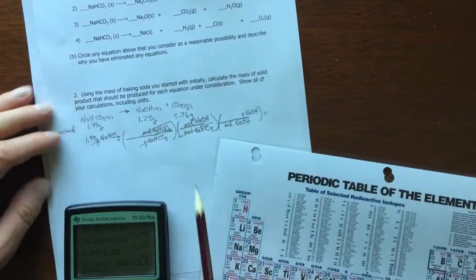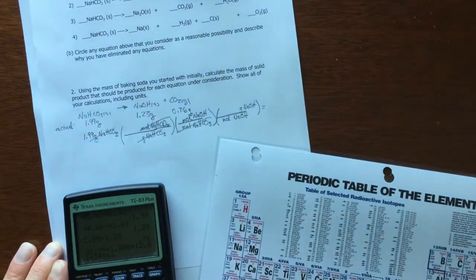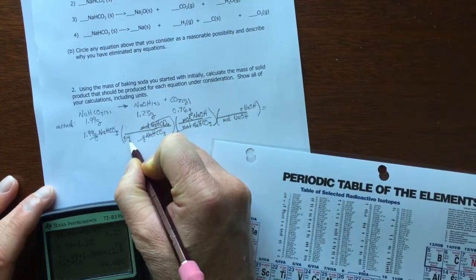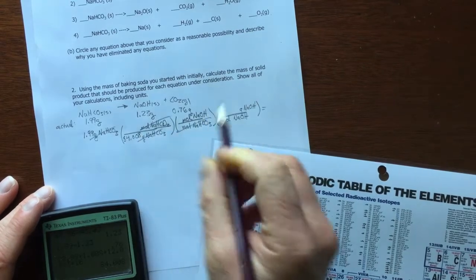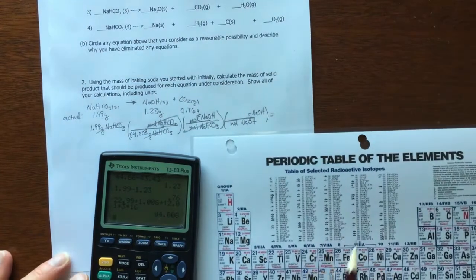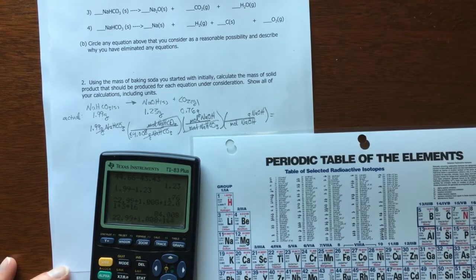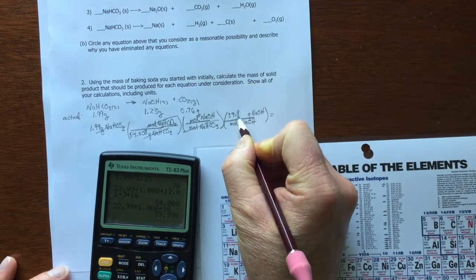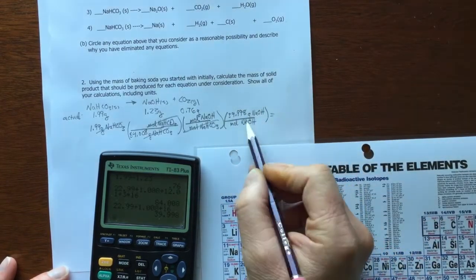And that's to match the formula NaHCO3. So that's 84.008. I'll also need the molar mass over here for the sodium hydroxide. So again, the sodium 22.99 plus 1.008 for the hydrogen plus 16 for the oxygen, 39.998.